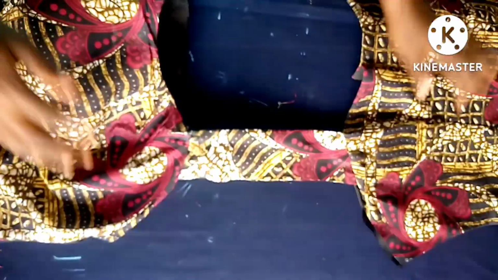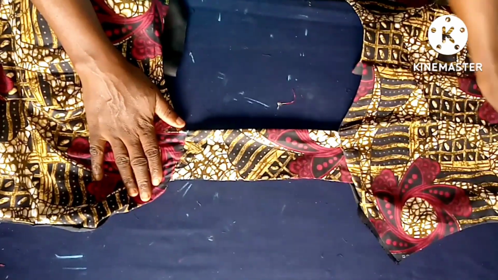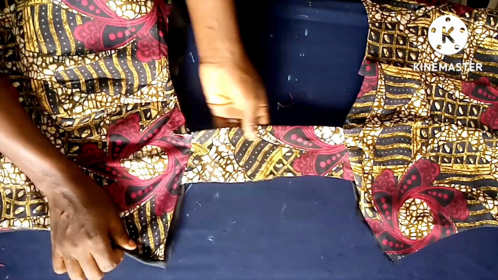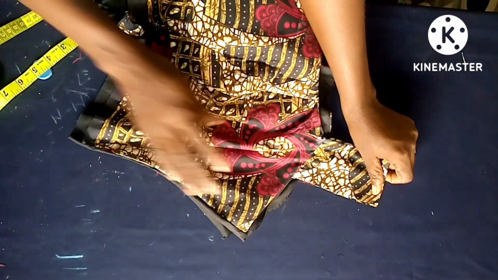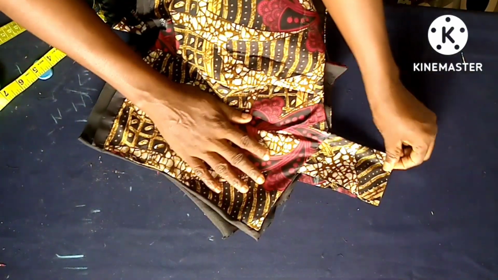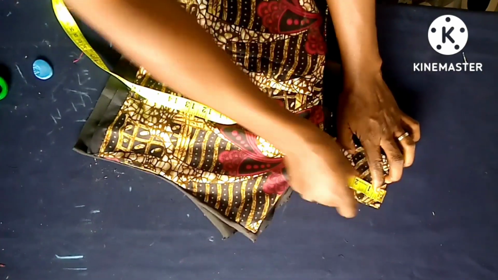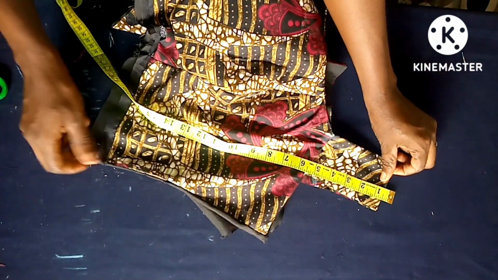So this is what you have afterwards, after fixing the sleeve. Mere looking at it, it looks straight and perfect. It's not the first one that we fixed that is bending towards the armhole. This is standing straight. So there's none that you cannot use. Like I told you, it depends on your choice and how you want your sleeve to be.